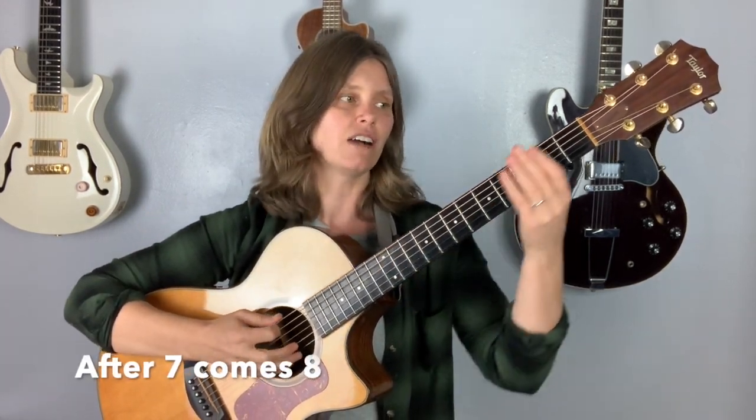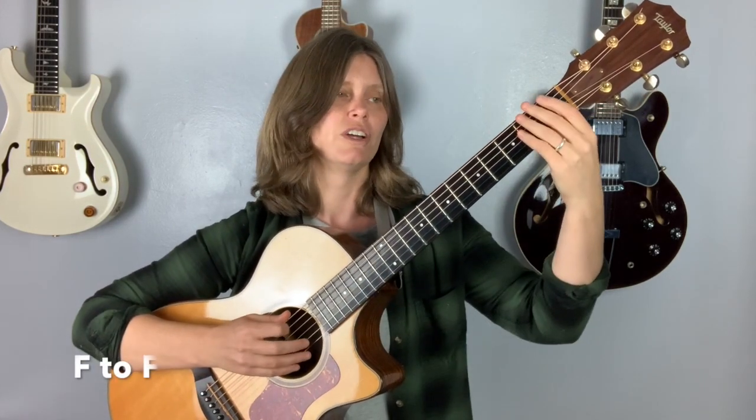And last but not least, we have the octave. So the octave is the same note, just a little higher. So from here all the way to here, that's a long distance to travel, but octaves line up on the guitar. From the E string, you go down 2 frets and down to the D string, you play those together.